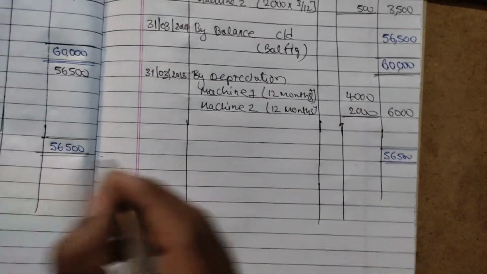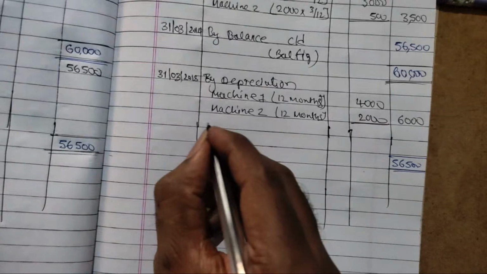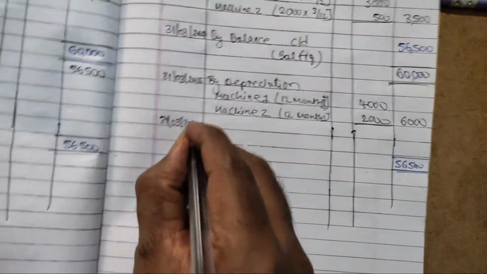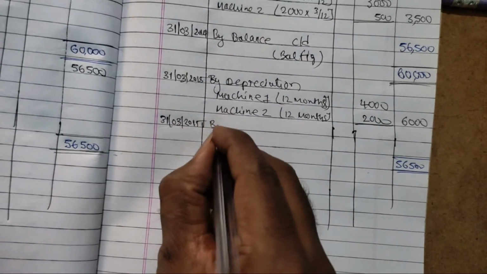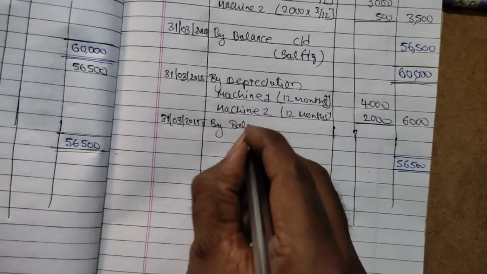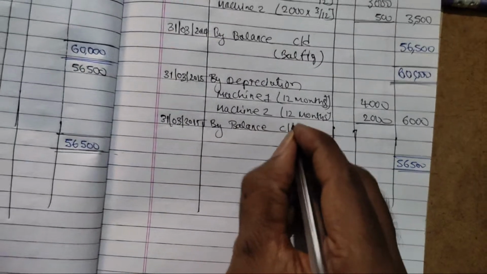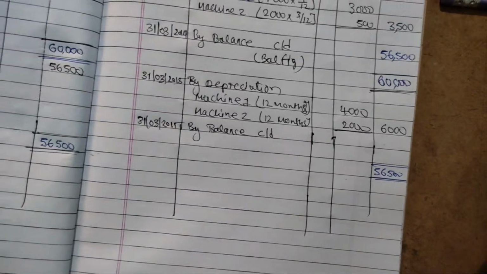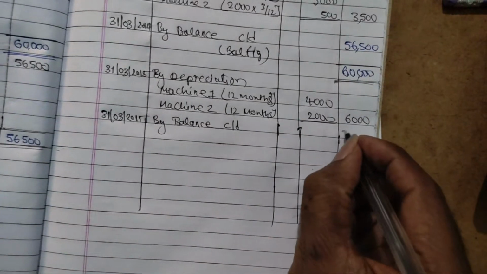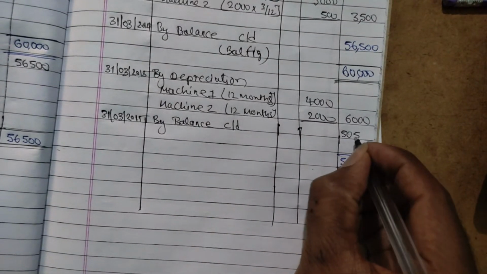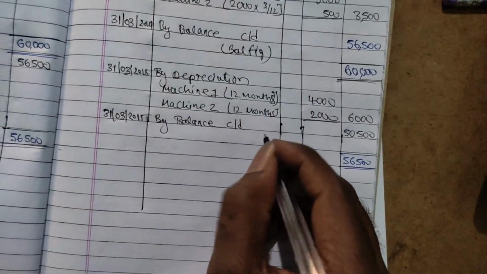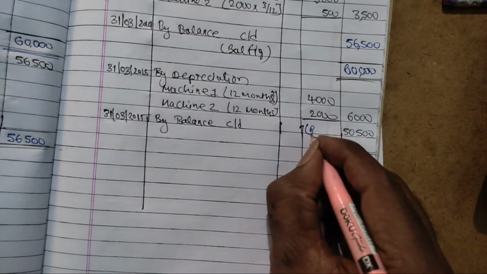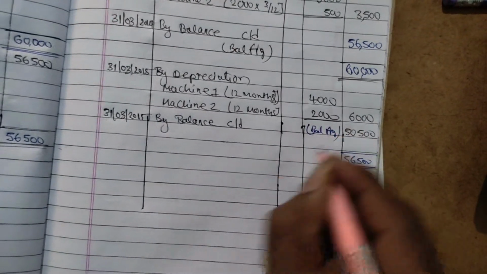And here you will write 31/3/2015 by balance carried down. By balance carried down how much? If you deduct 6,000 from 56,500 it will be 50,500. This is the balancing figure, right?